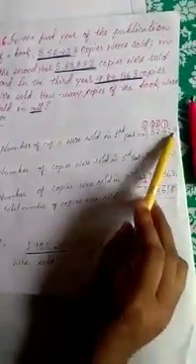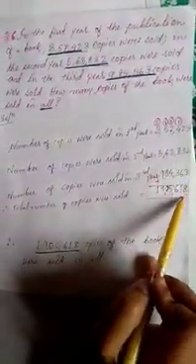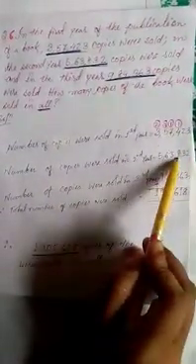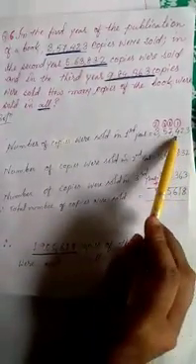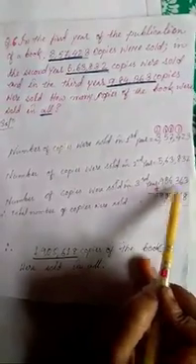So from the ones place we'll add. 3 plus 2 is 5, 5 and 3 is 8. 4 plus 8 is 12, 12 and 3 is 15, and more one is there, so 16.